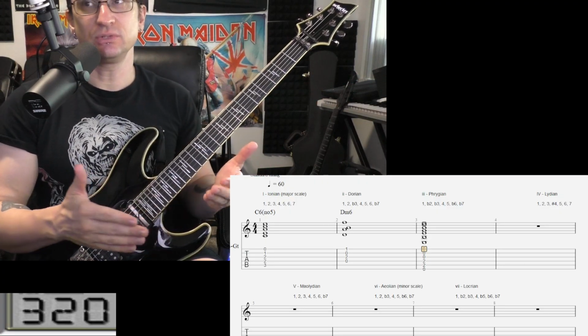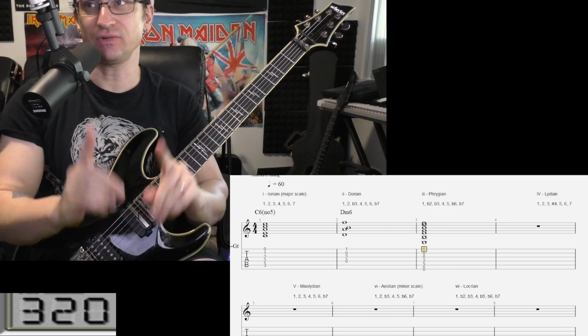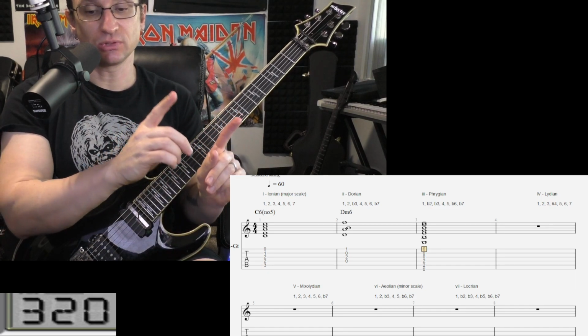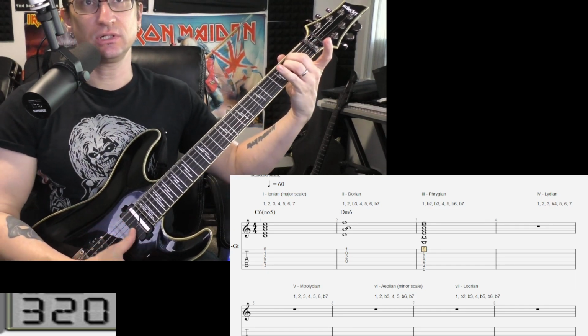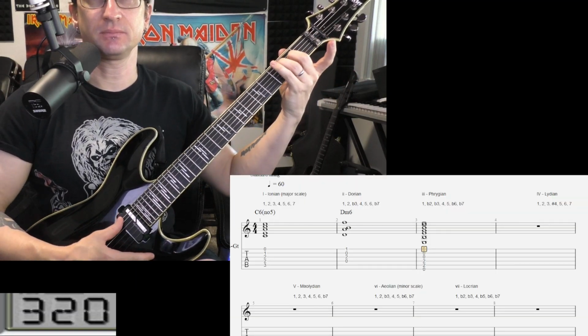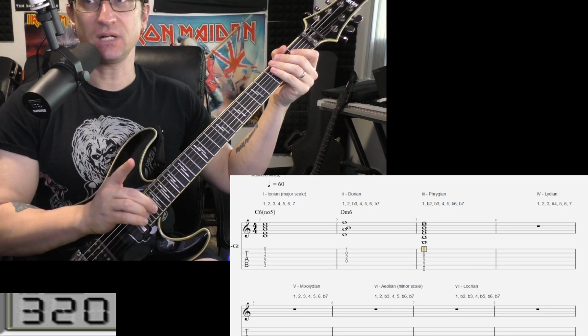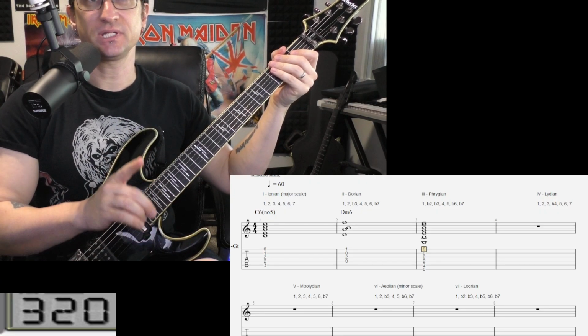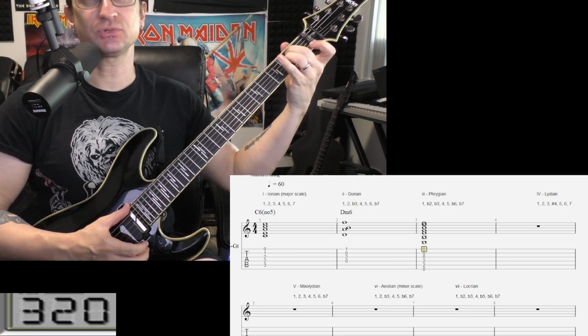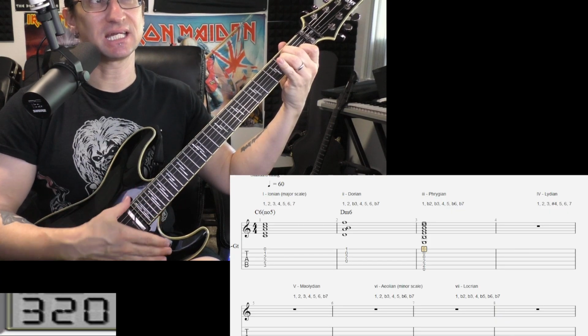So this one, you do need to take a 5th interval and raise it up to, in this case, a flat 6, because we're going from B to C. So you could take that note there, raise it up a half step. However, my preference on this one is to raise the open B string up to the C note, because it really stands out, that flat 6.